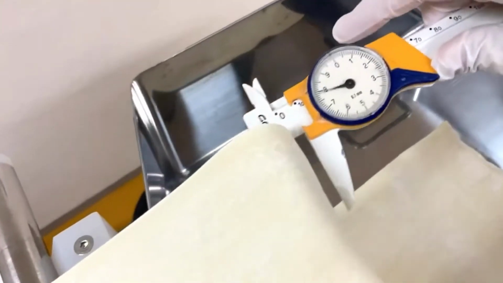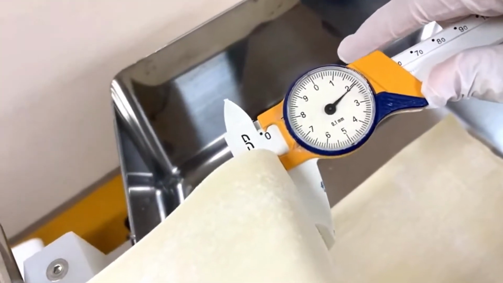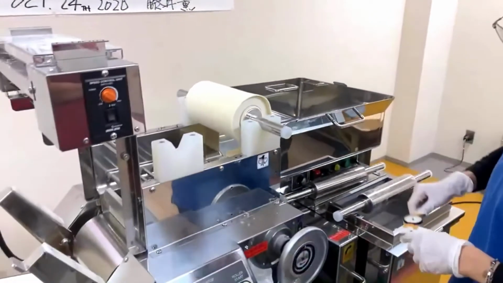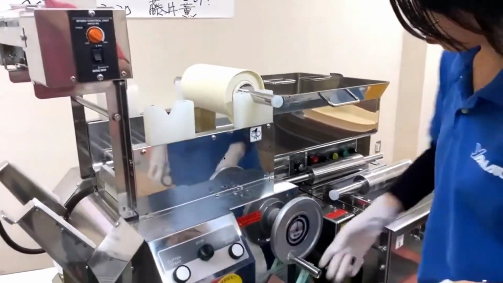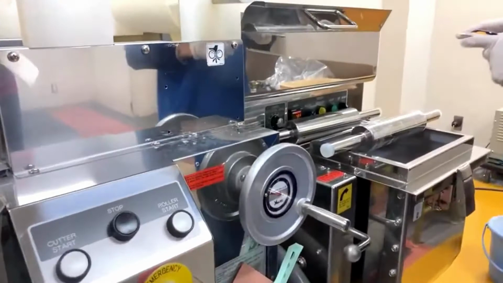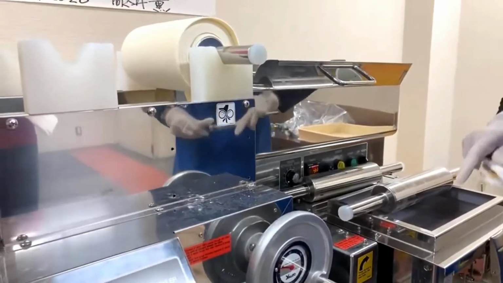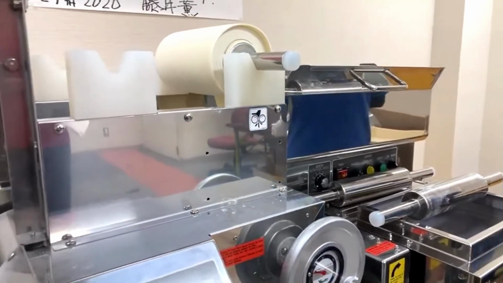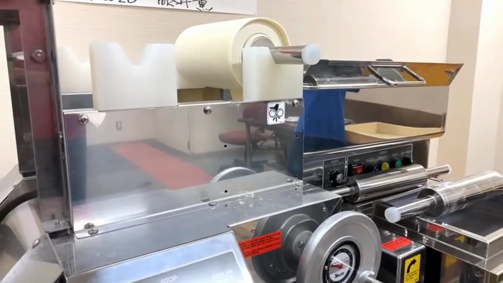That was 1.5, but it's now 2.1-ish, so 2 millimeter. So the dough bounces back by 0.5 millimeter. That's how viscoelastic it is.